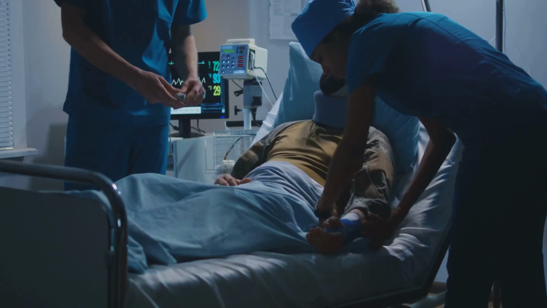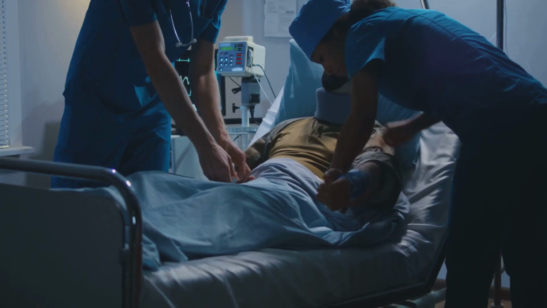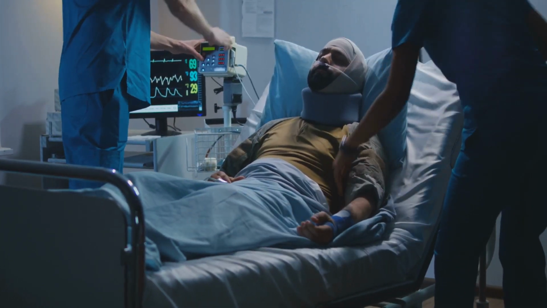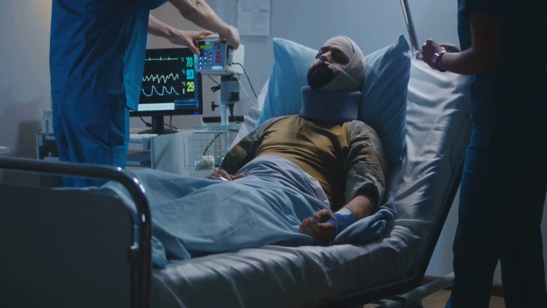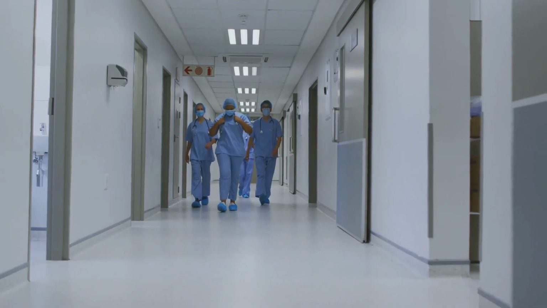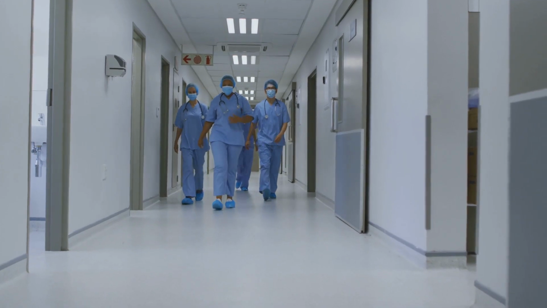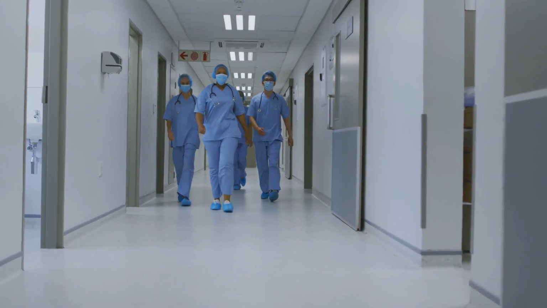For instance, in 2011, U.S. hospitals recorded 58,860 work-related injuries and illnesses that caused employees to miss work. These measures not only protect employees from potential hazards, but also enhance overall productivity and morale.